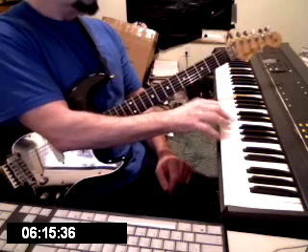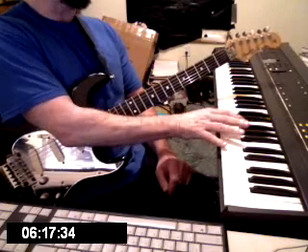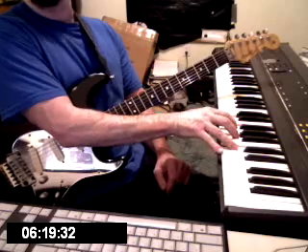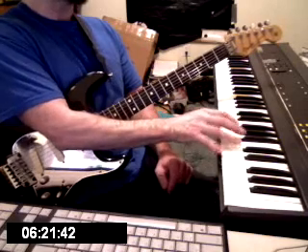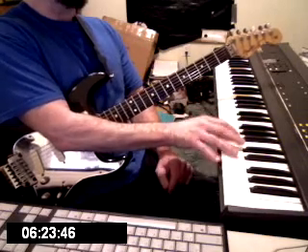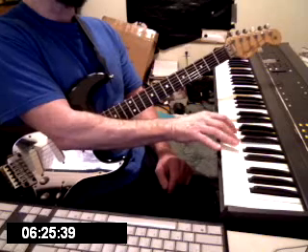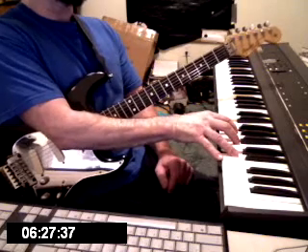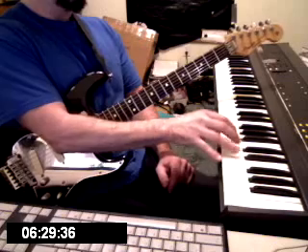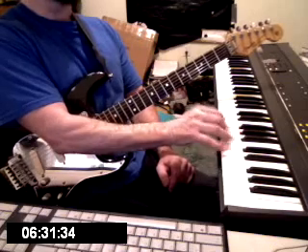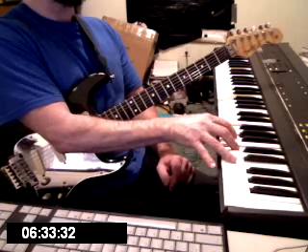Second chord, D minor 7, D, F, A, C. Third chord, E minor on top. It's got a minor 7th interval on top. E minor 7th, E, G, B, D. Your 4 chord is an F major 7th, F, A, C, E.